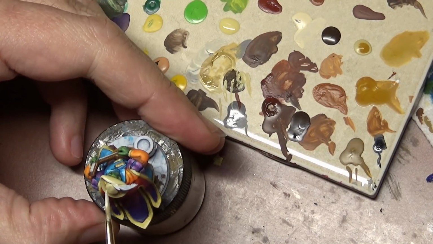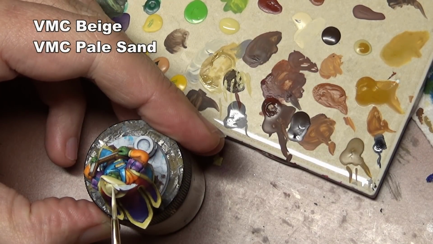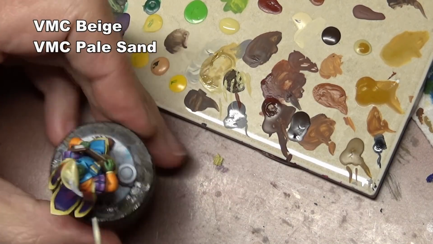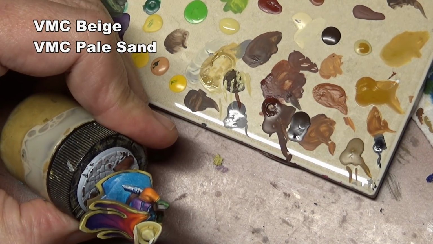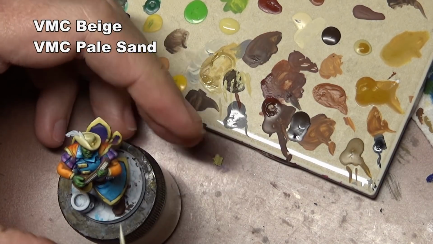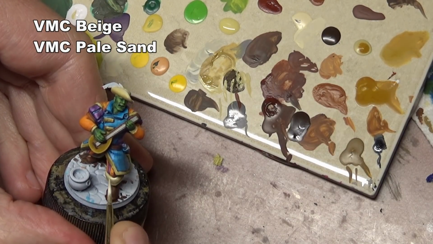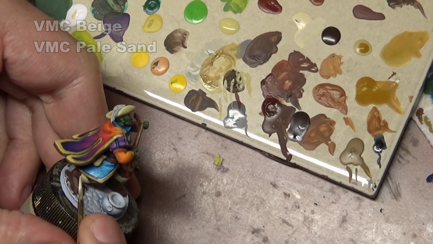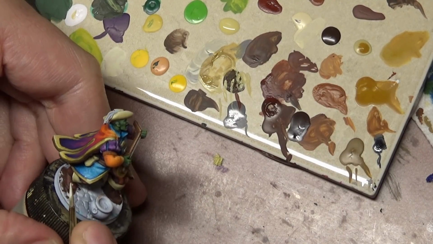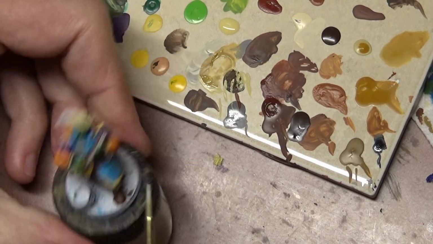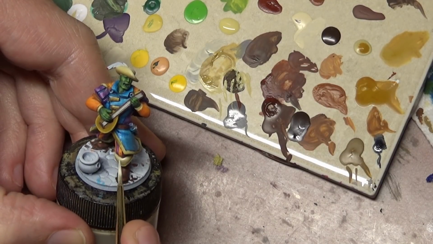And then we finish off with the final highlight of pale sand. Remember, we're painting a light color, so we don't need a whole bunch of highlights if you remember back to our painting white video. So just did two highlights, adding more pale sand to the beige and then straight pale sand, and that was enough. And we can call this figure done.